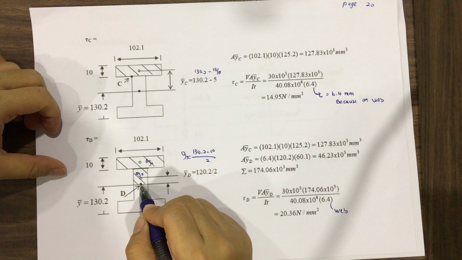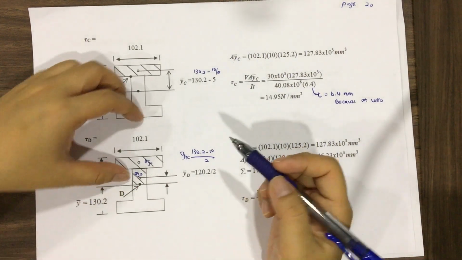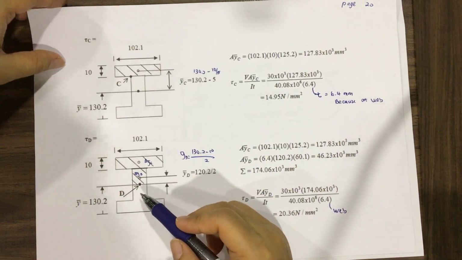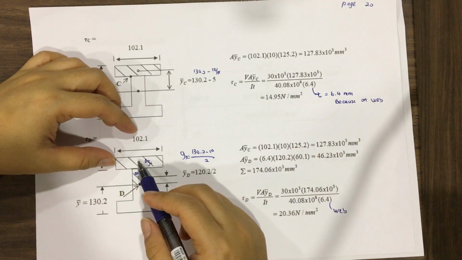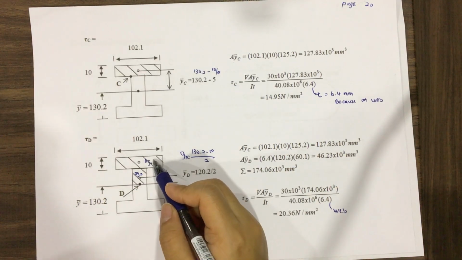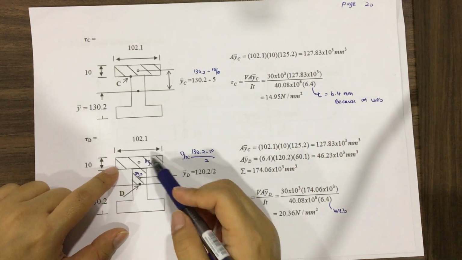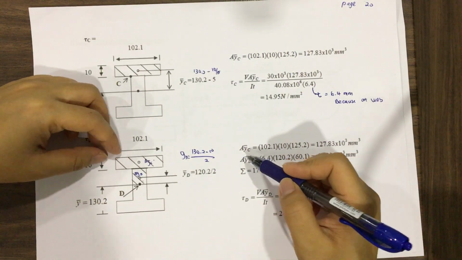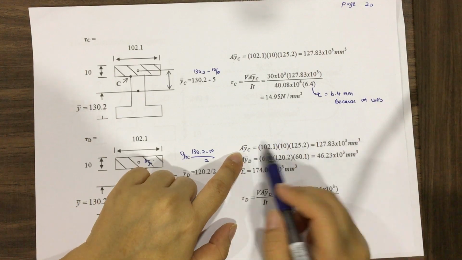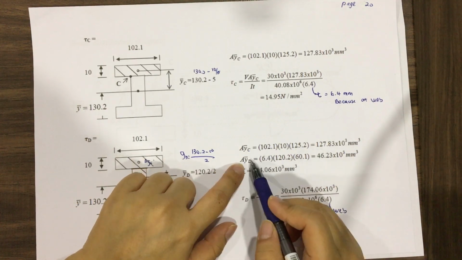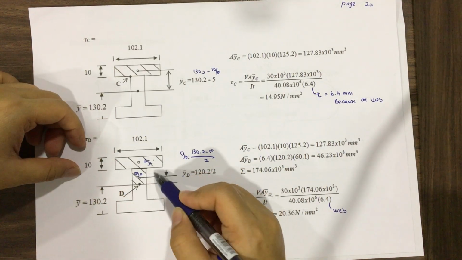After we calculate tau C, we calculate the shear stress at point D, which is located at the centroid. Here we calculate AYC. You can see that we divide this plot into two areas, because we have AYC for area number 1 and area number 2. They have different dimensions, so we need to break it into two parts. So AYC equals the same value as in the previous video. A times YC and A times YD. YD is the centroid of this area number 2.